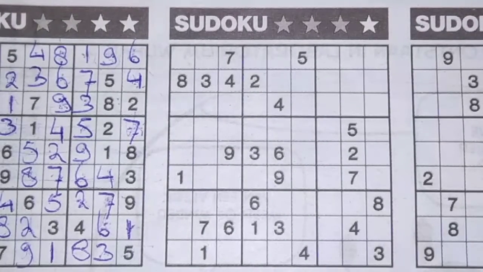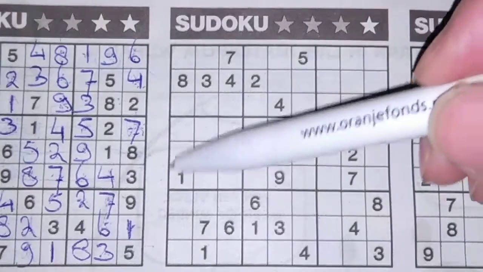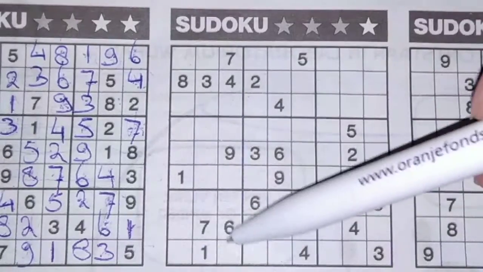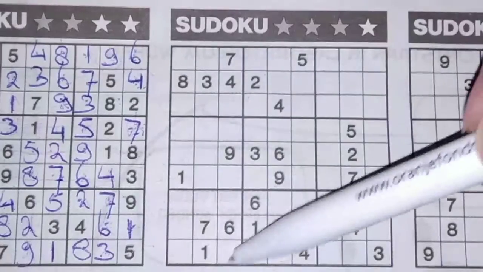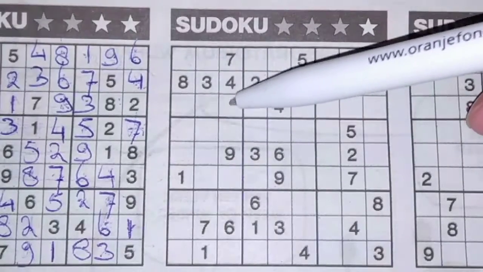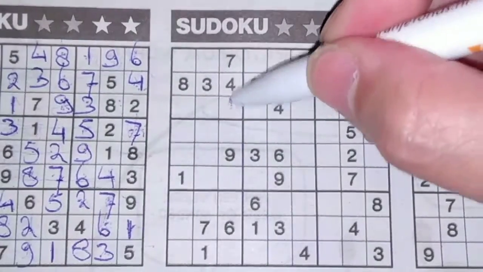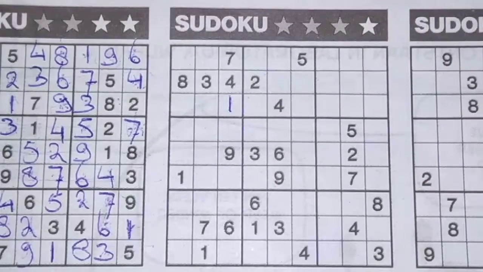Let me see which number. Yes, the number 1. I see 1 in this column, 1 in the second column, so in the third column, the only place for the 1 should be here.